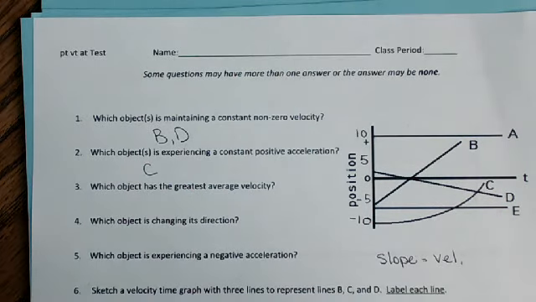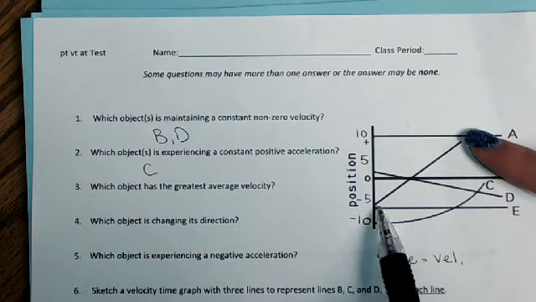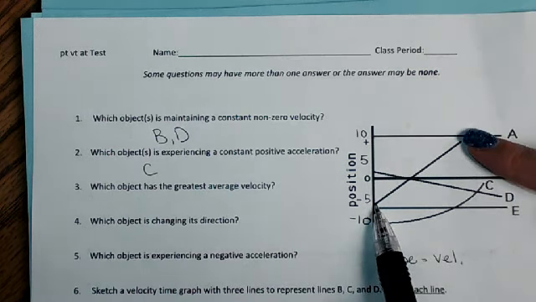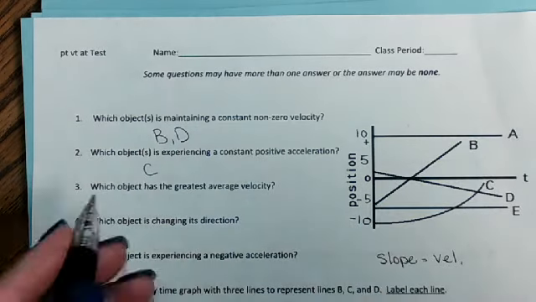Okay, which object has the greatest average velocity? Remember when we did our lab and we walked and we jogged and we ran, and when we ran, that was the steepest slope. The steepness of the slope kind of gives you an idea of how high that velocity is. So the steepest slope on here is B. So B has the highest velocity.